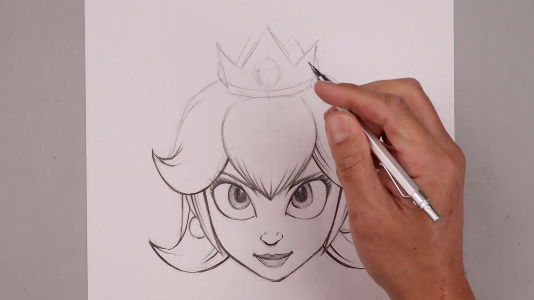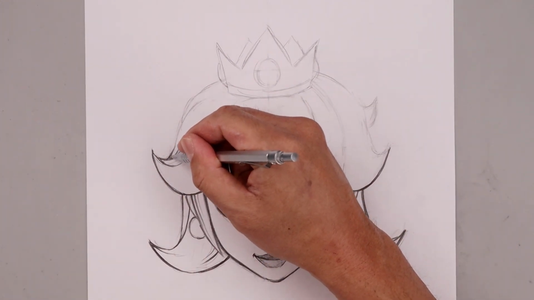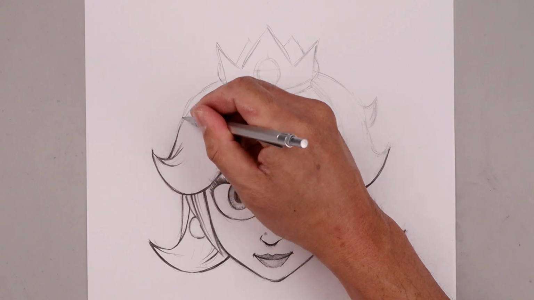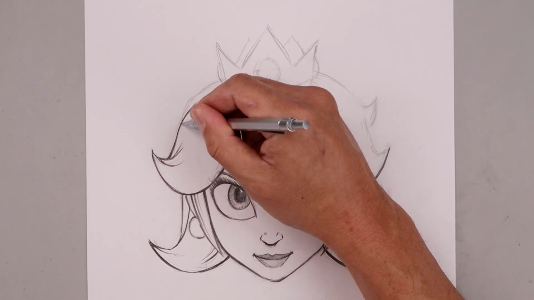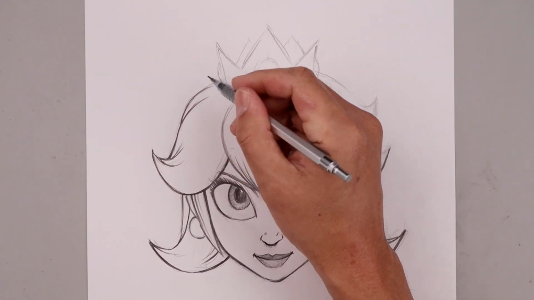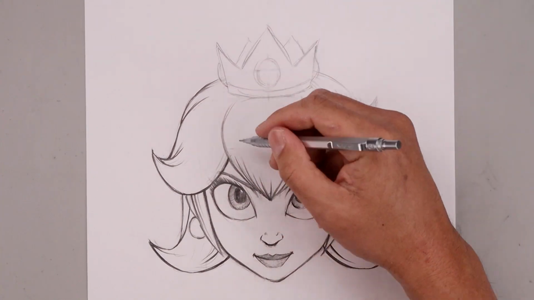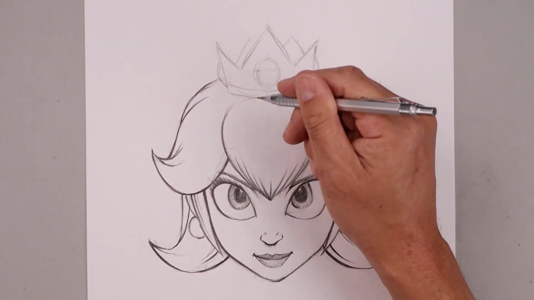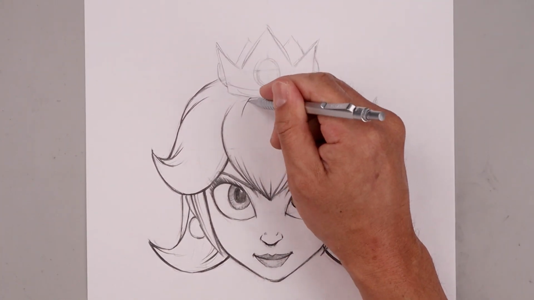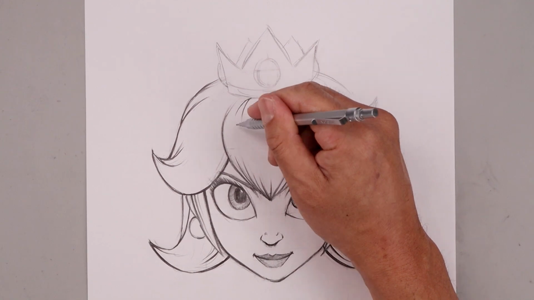Now along the side of the hair, it's going to layer in the texture. And we don't need to add too much. Just want to get the impression of hair going across the side and pull that in towards the crown. Add a little bit of texture coming down from the top.